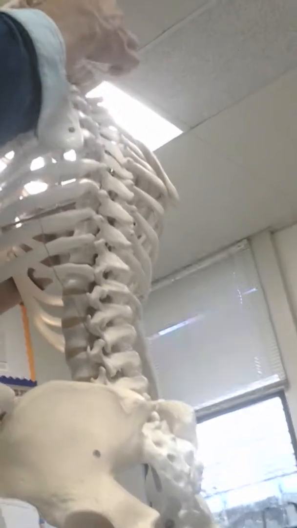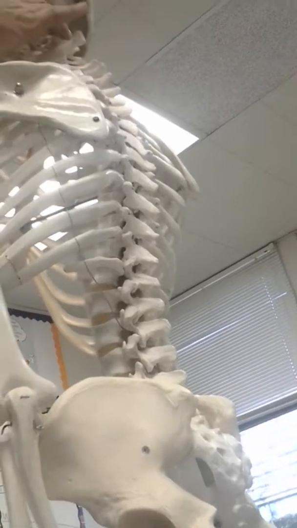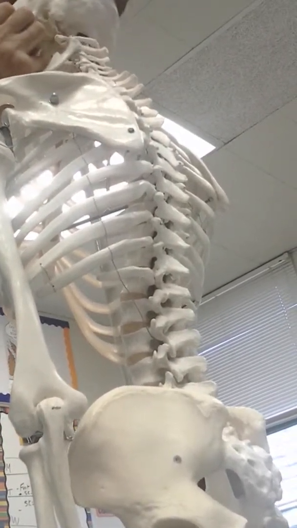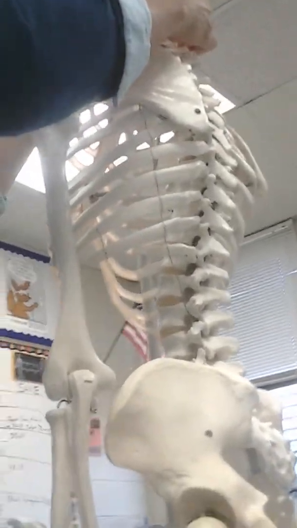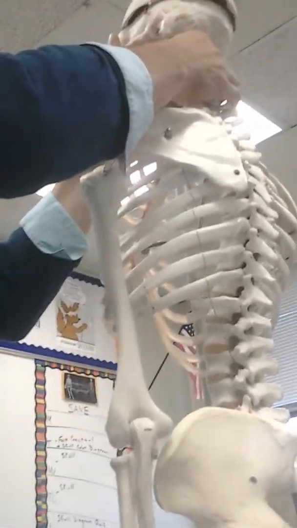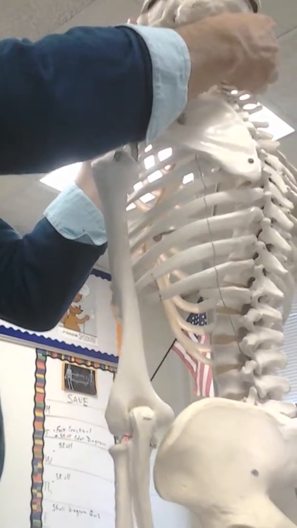These first 2 vertebrae, C1 and C2. C1 is your atlas. It is the one that connects to the occipital condyles right here and allows us to articulate our skull. It does not have a body. No body on this one. It does not have a spinous process.